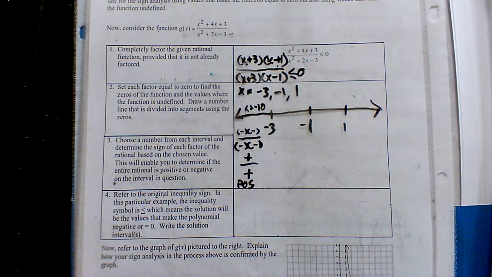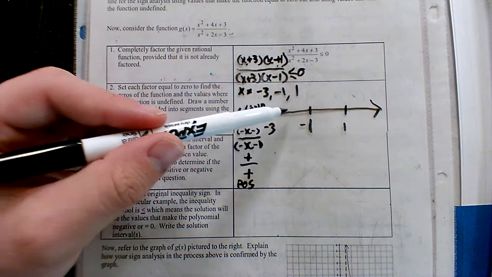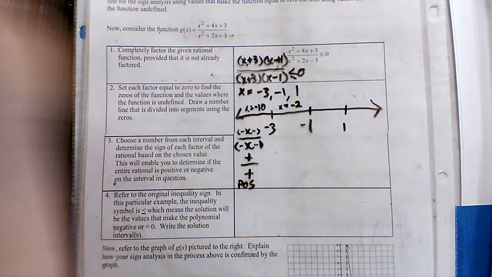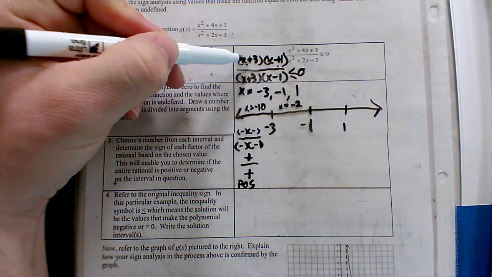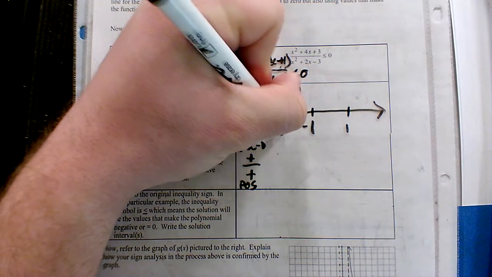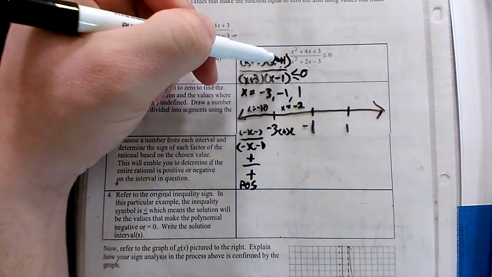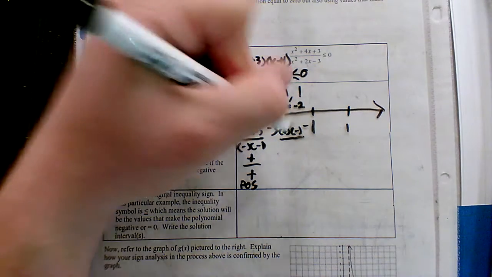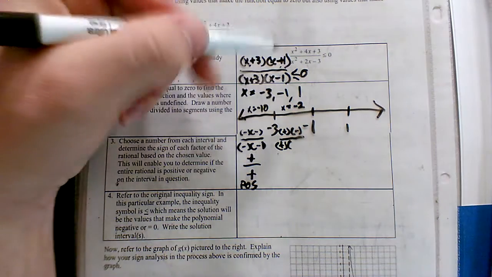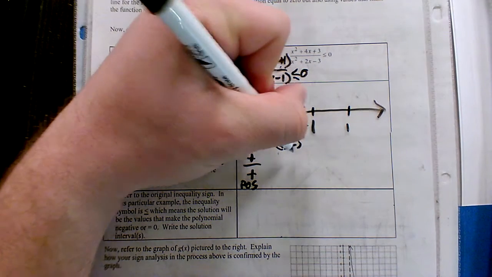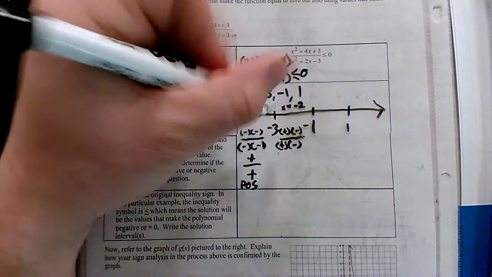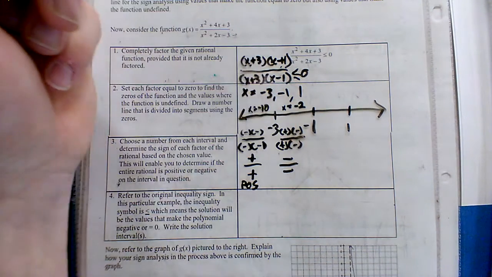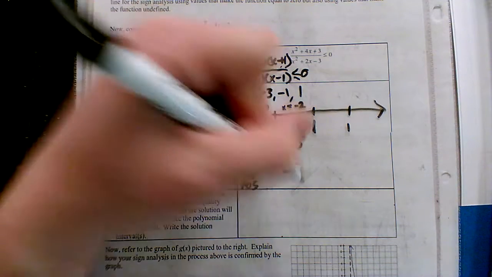Okay, let's try a number in between here. So x equals -2. If I plug in -2 here, I'm going to first get a positive number. And if I plug in -2, I'm going to get a negative number divided by a positive number times a negative number. Positive times a negative is a negative over a positive times a negative, which is a negative. Negative over a negative is a what? Positive.